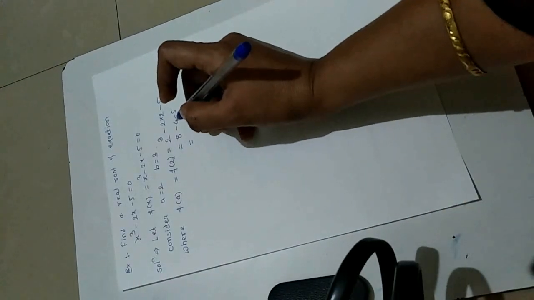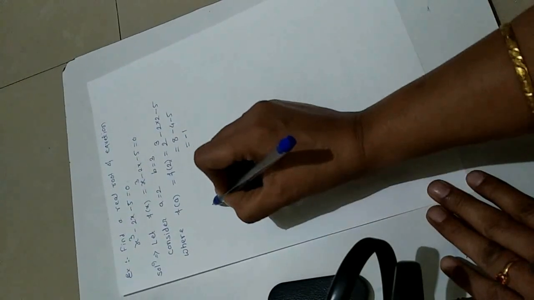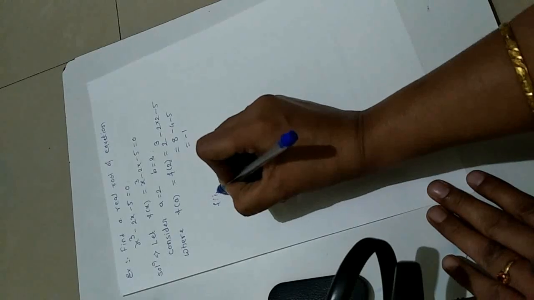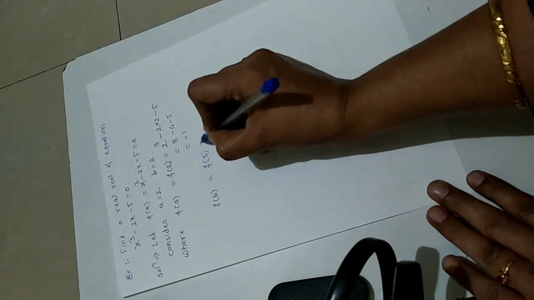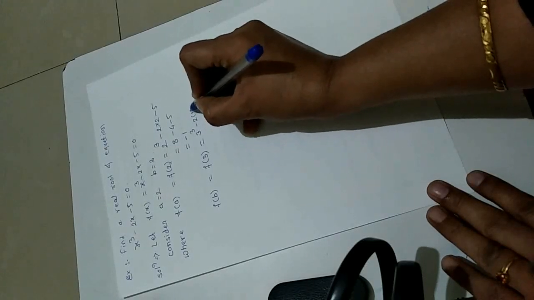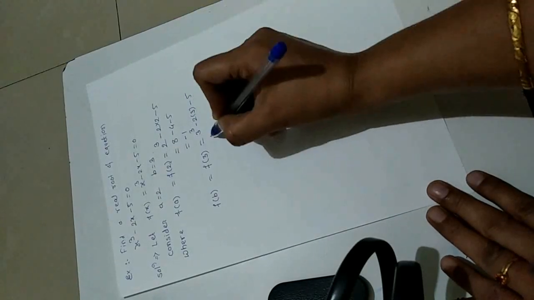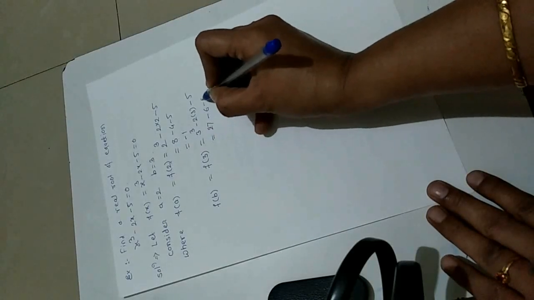And then find f of b. Here put b is equal to 3 and then find 3 cube minus 2 into 3 minus 5, that is equal to 27 minus 6 minus 5, that is equal to 16.